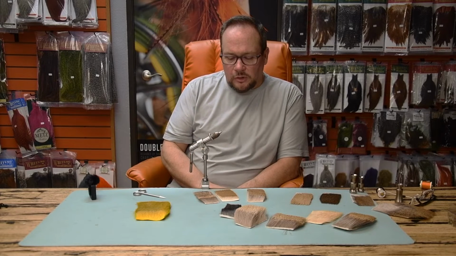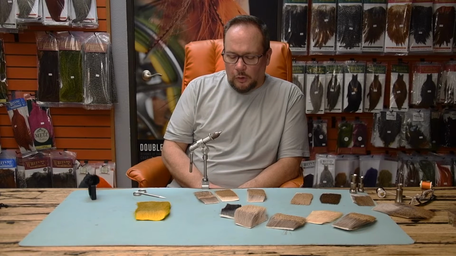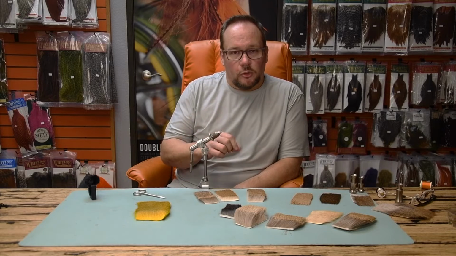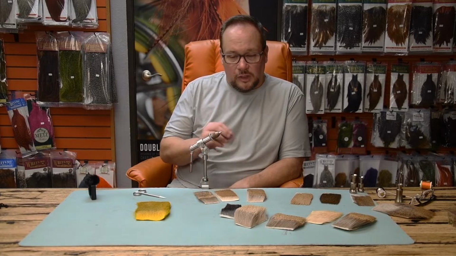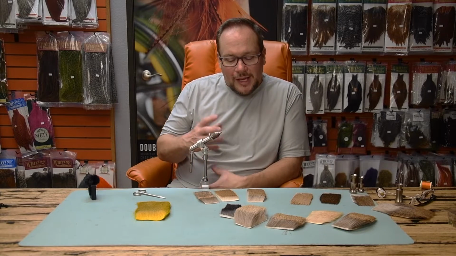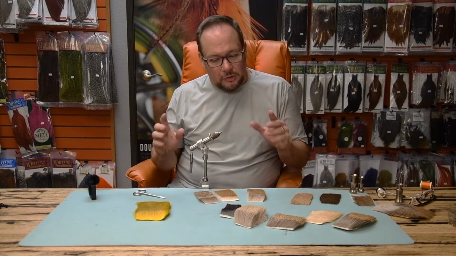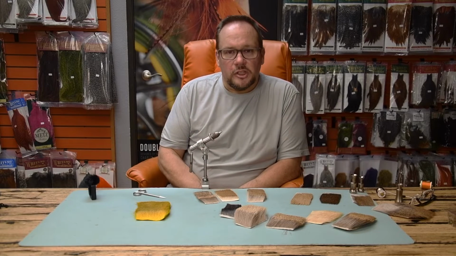The wall thickness is what determines how hard or soft the hair might be. If the wall thickness is thick, that hair is not going to compress as well. It's not going to flare as well or as much as a hair that has a thinner wall with a larger inside diameter. Generally speaking, because there's always variations, it depends on where it comes from on the critter, deer hair is going to have a thinner wall than elk hair.